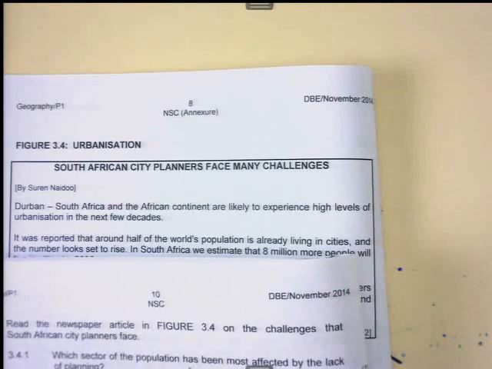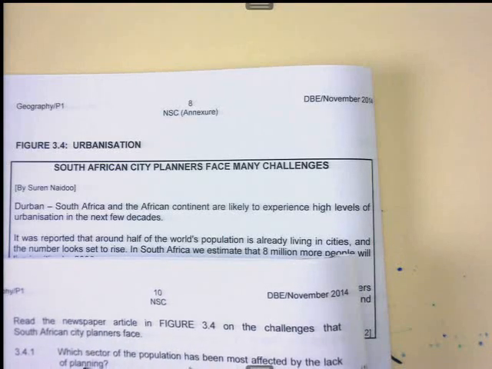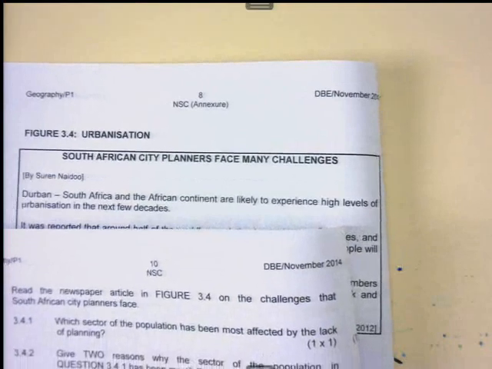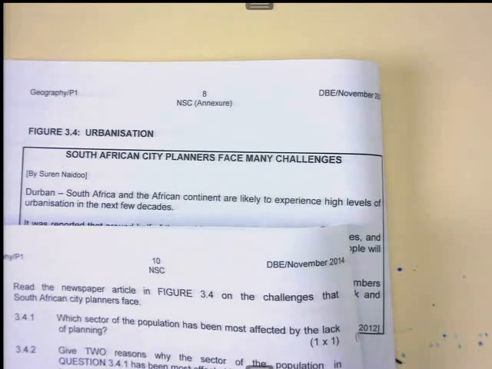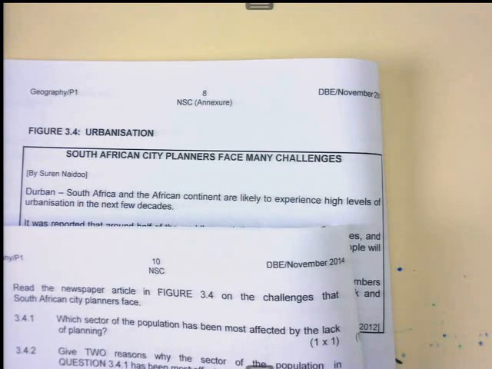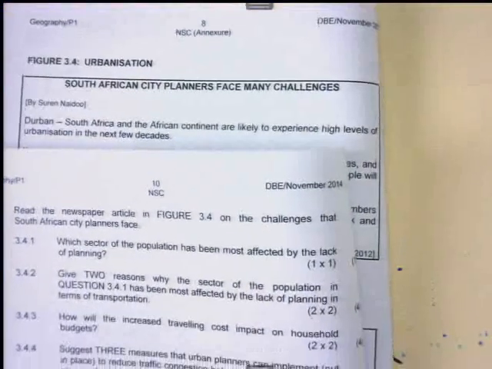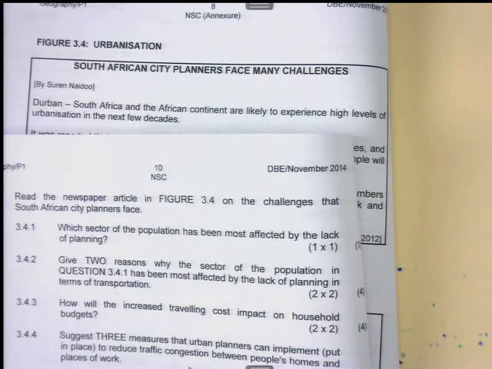So the first question there, after reading that newspaper article, which sector of the population has been most affected by the lack of planning? The poorest members of our society are the ones who are faced by the lack of planning. 3.4.2, give two reasons why the sector of the population in question 3.4.1 has been most affected by the lack of planning in terms of transportation.